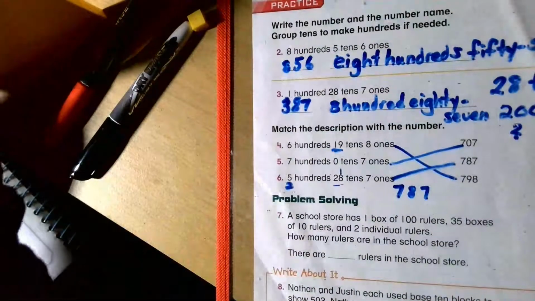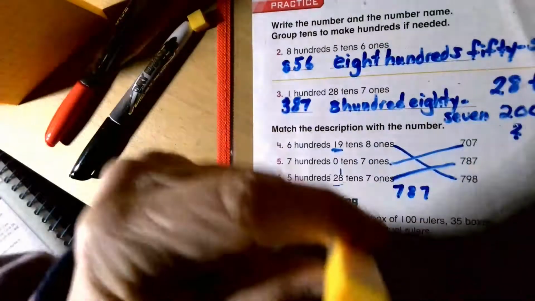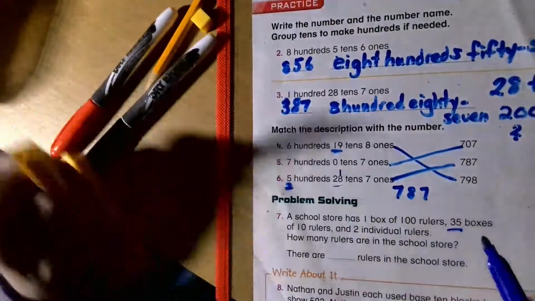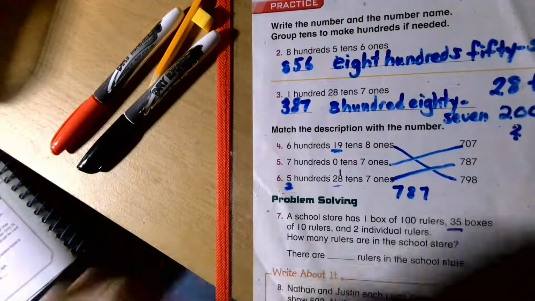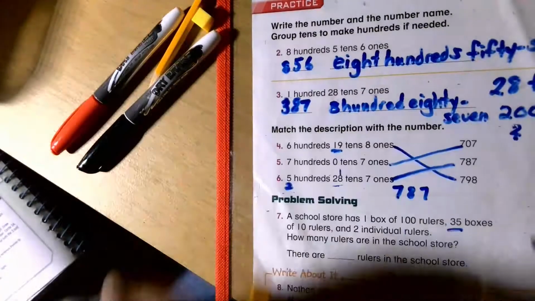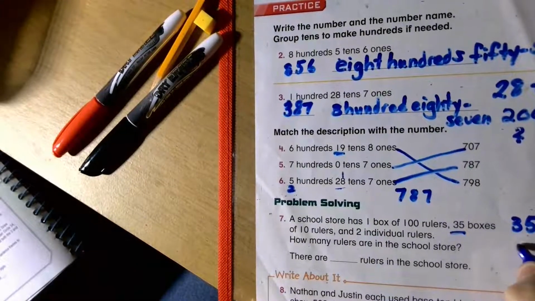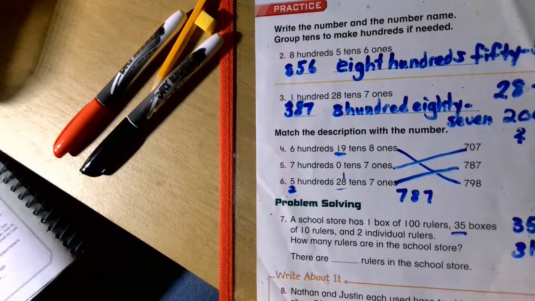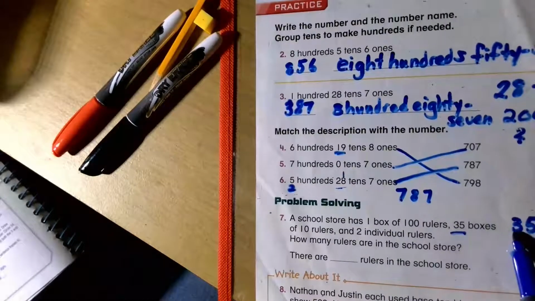Here's the 100 box of rulers. There's 35 boxes of 10 rulers. So I have 35 of these. Do you remember how many tens are in 35? How many hundreds are in 35 tens? We know 35 tens is equal to 305 tens. So we need to give the 3 to the 100.